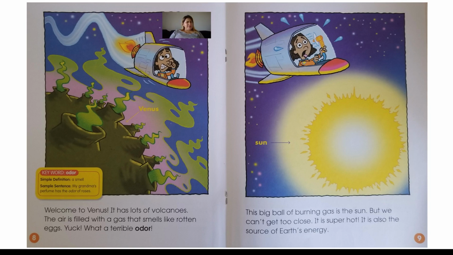Okay, so maybe we might not want to live on Venus. It has a terrible smell. What does it smell like there, boys and girls? Do you remember? What does the text say? What does the story say? Yeah, it smells like rotten eggs on Venus. We probably don't want to visit that planet. All right, so let's look at page number 9.